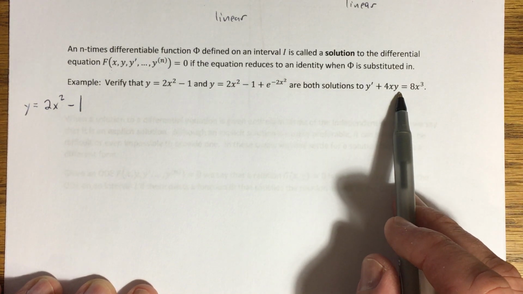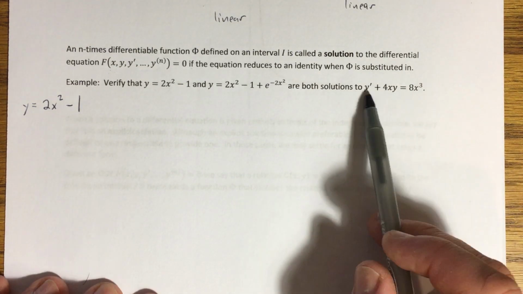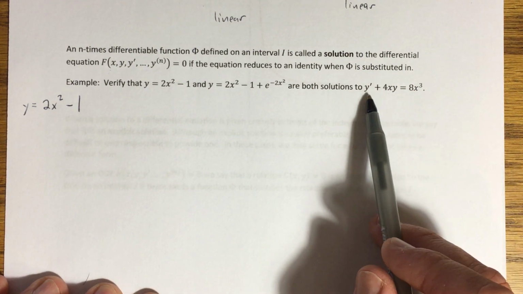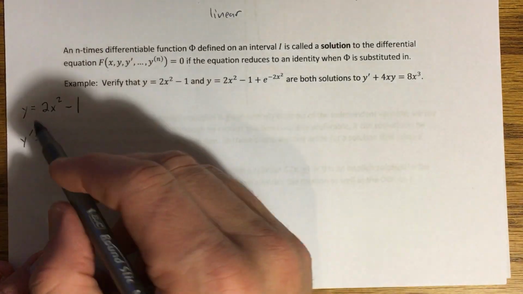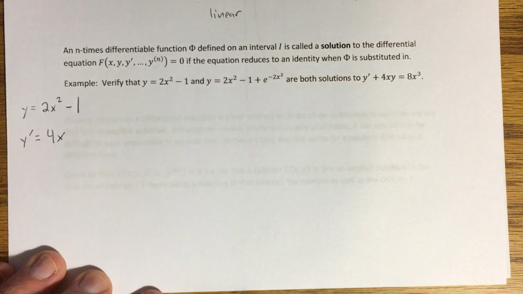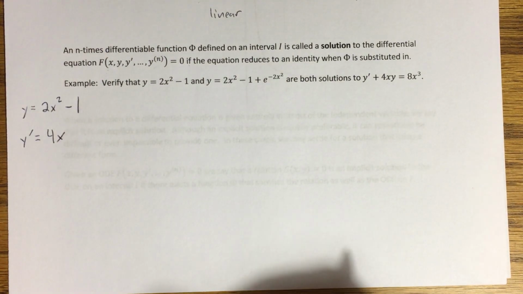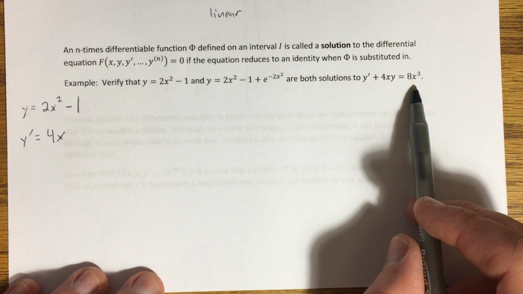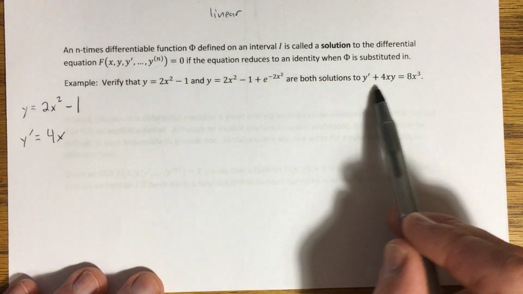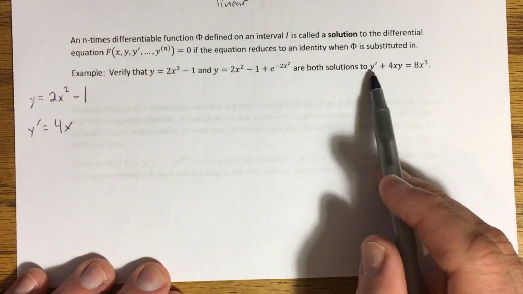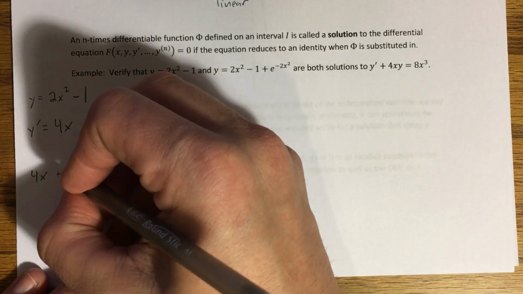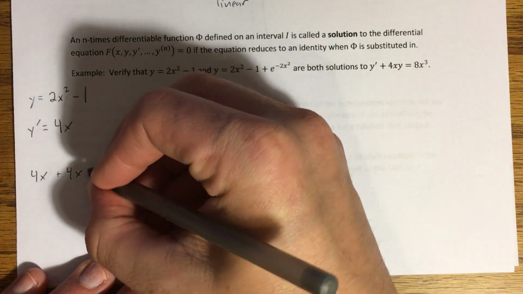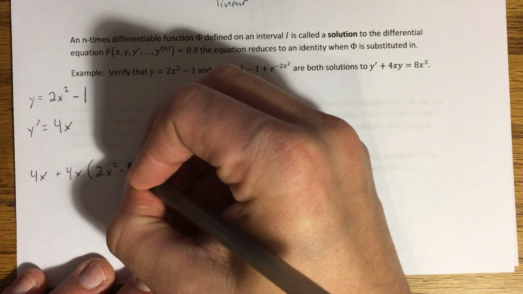Well, what we need to do is plug it in, in a sense. But in this differential equation, not only is y showing up, we also have a y prime. So if this is y, I'm going to need y prime before I can verify that this is a solution. So what is y prime? Well, y prime in this case is just 4x. Now I want to substitute the y and the y prime wherever they are supposed to go. So I have y prime, which in this case is 4x, plus 4x times y, which in our case is 2x squared minus 1.